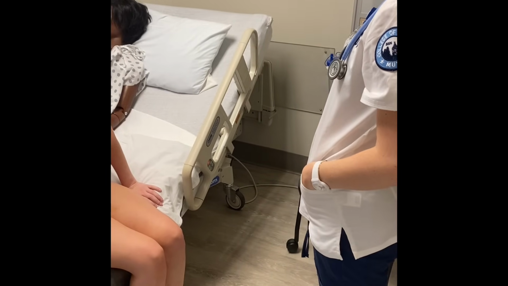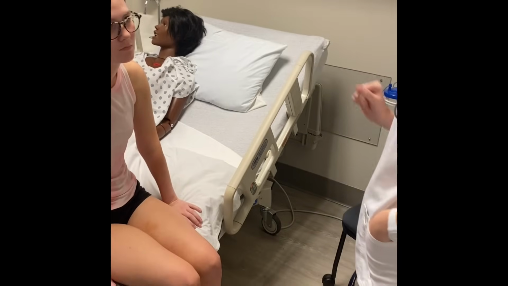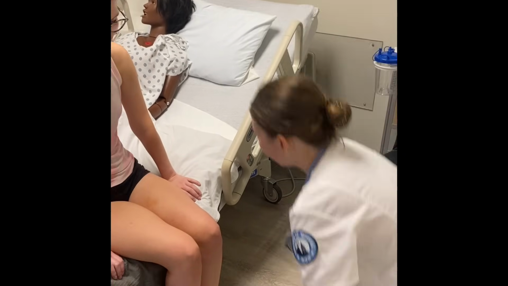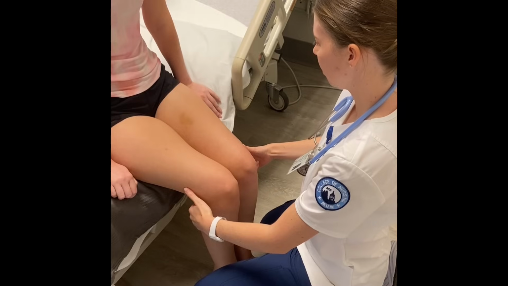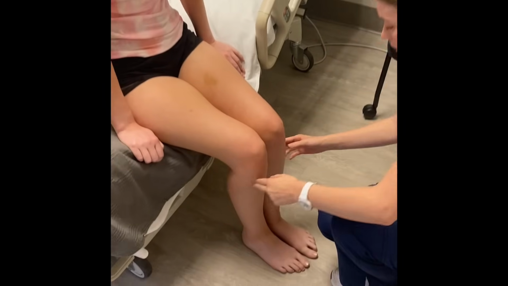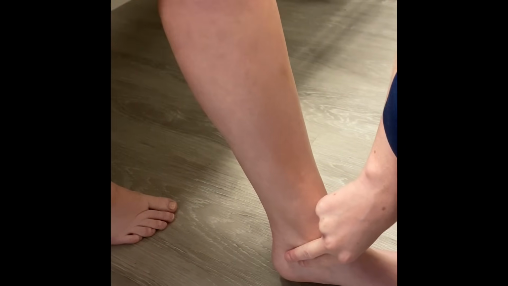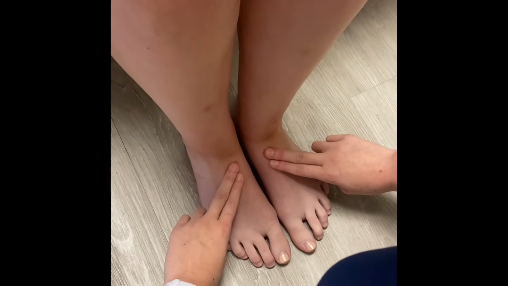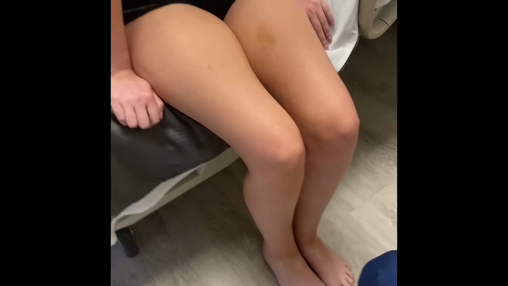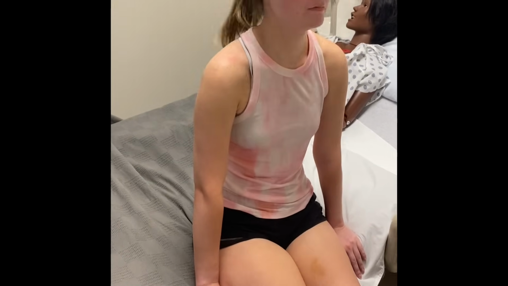So now we're going to do range of motion. Actually, first we're going to do your pulses. Okay. So I'm going to do your popliteal pulse bilaterally. So it's just behind your knees right here. So your pulse would be a 2+. Now I'm going to do the posterior tibial on your right leg. Okay, now on this side. Okay, so posterior tibial pulses are 2+. So dorsalis pedis on both feet. Okay, 2+. Bilaterally. 2+ bilaterally for all your lower extremity pulses.